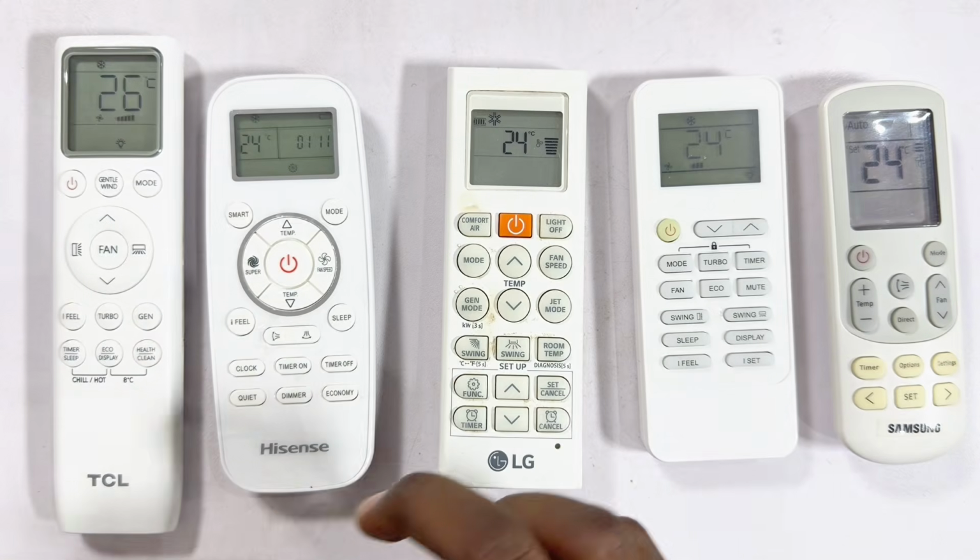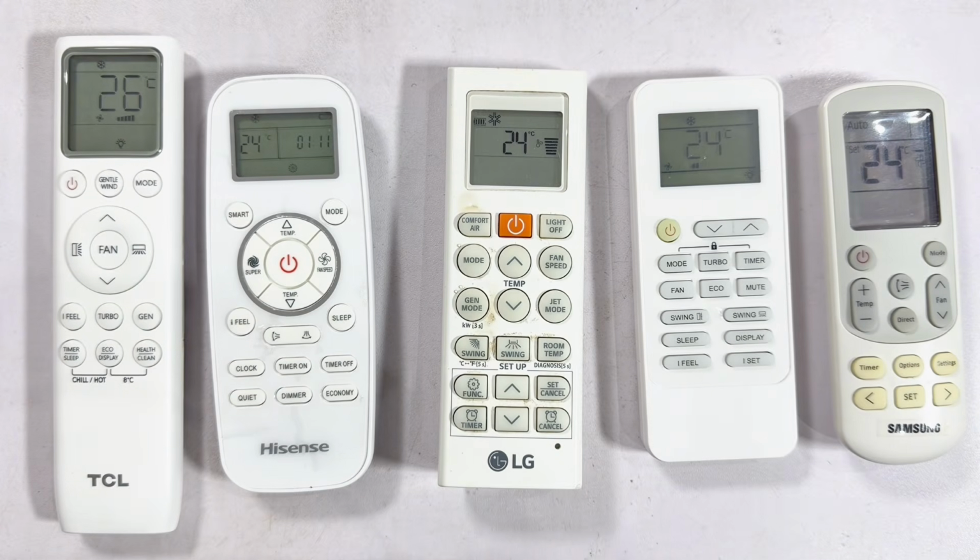Now finally, if your air conditioner remote control is not actually mentioned over here, you can try any of the methods I have mentioned in this particular video to see if it will also work out on your AC's air conditioner remote control.